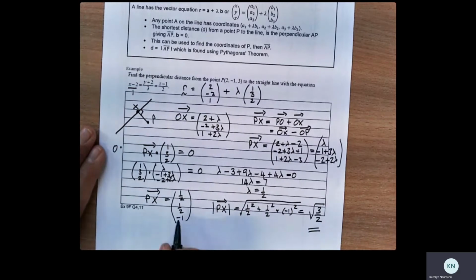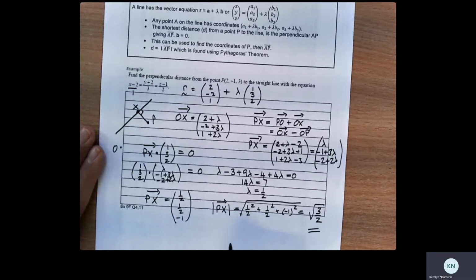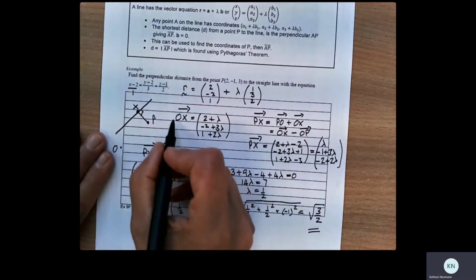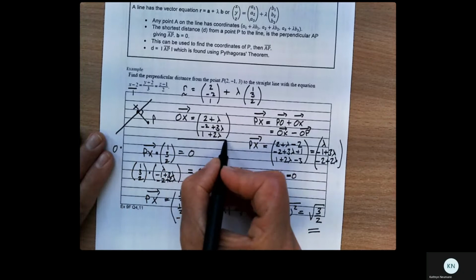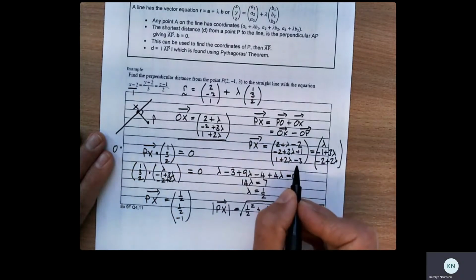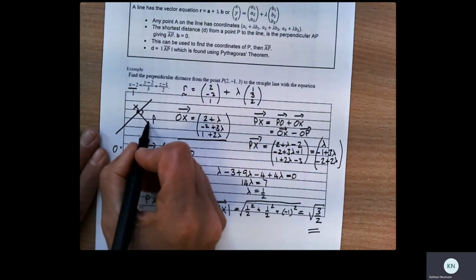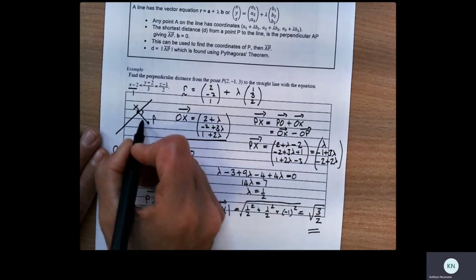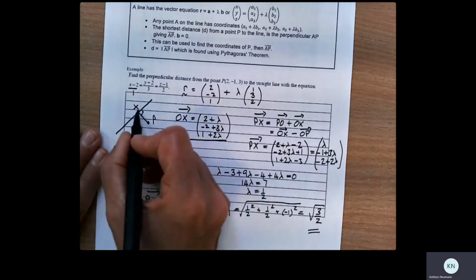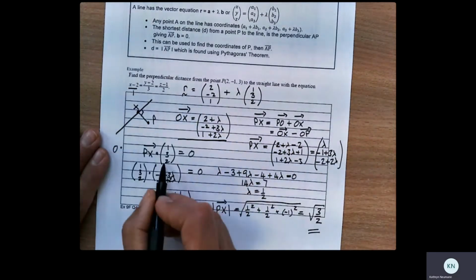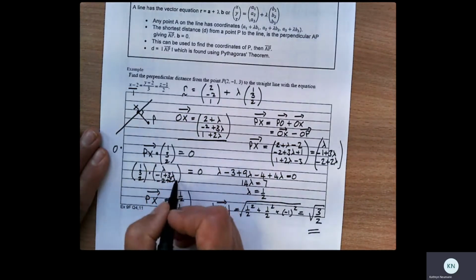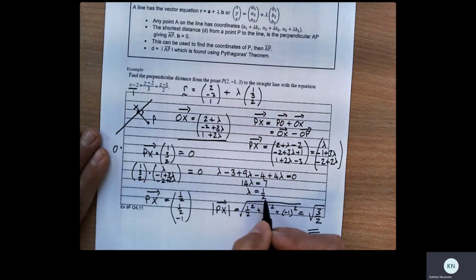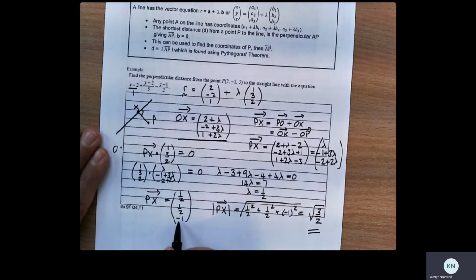But the general method is the same for these questions. Find a general point on the line. Find the vector that takes you from P to X, the closest point you're trying to get to. What do you know about that vector? You know that it's perpendicular to the direction vector of the line, so you can use the dot product. You'll get a value for lambda, substitute it back in, then use Pythagoras to find PX.